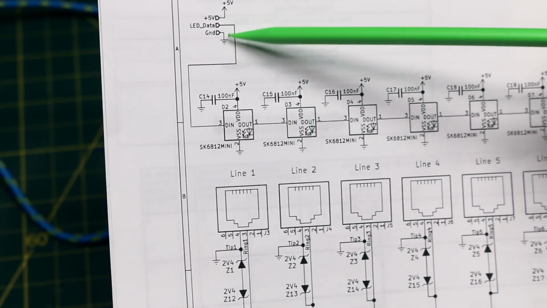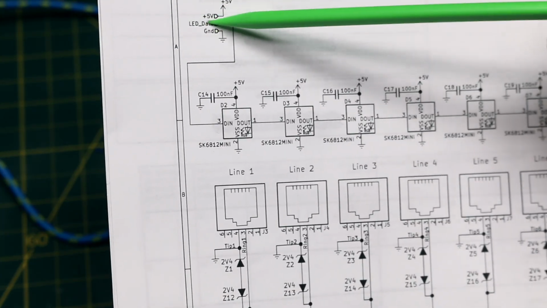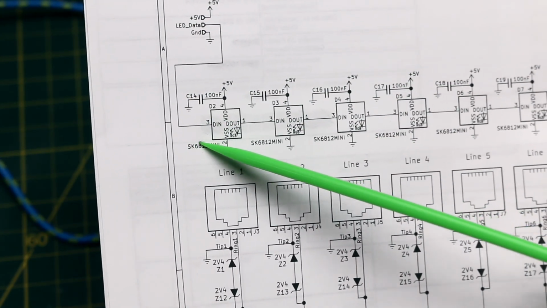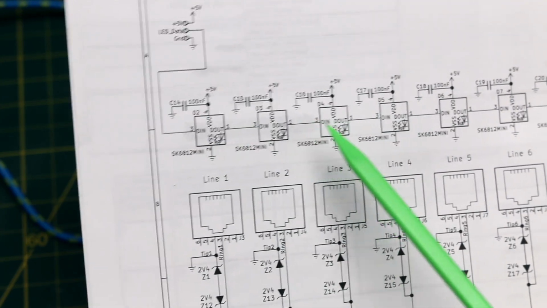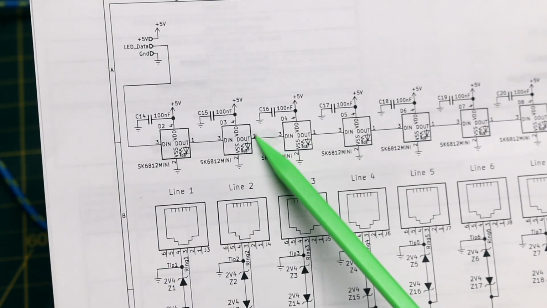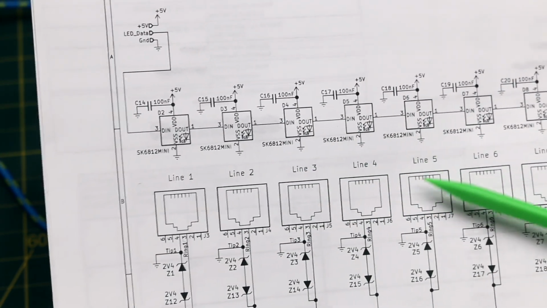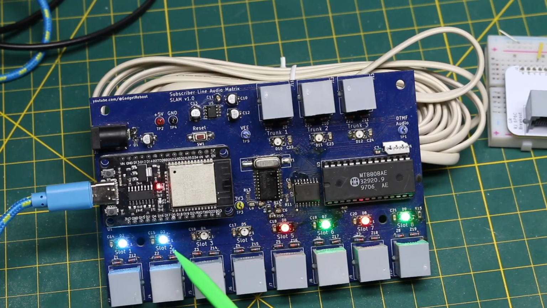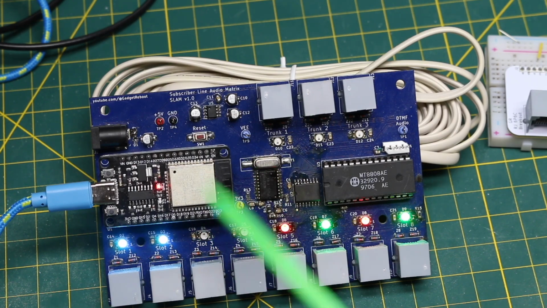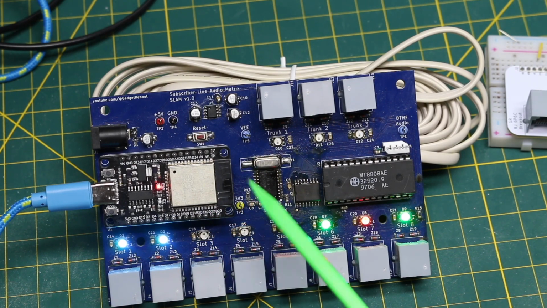So from the ESP32, we just have the data line going to the first LED as usual, and then it cascades from LED to LED, and we can turn on or off certain LEDs and change the color to represent activity of different sorts on each phone jack. Now we can put this on a scope and see what happens when we're switching channels as a demo for now, until the board is actually ready for the telephone functionality.